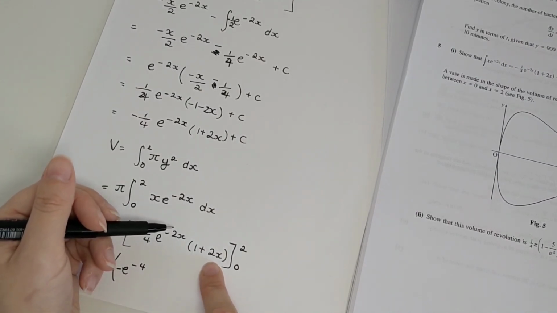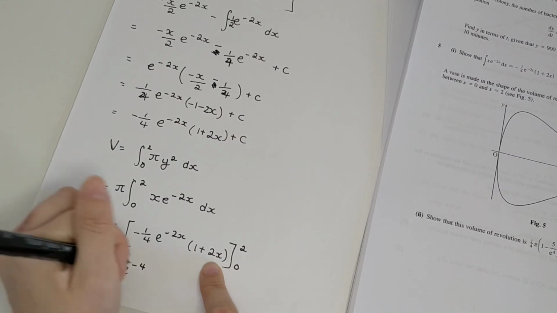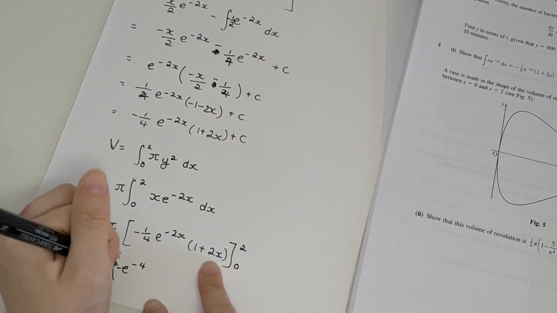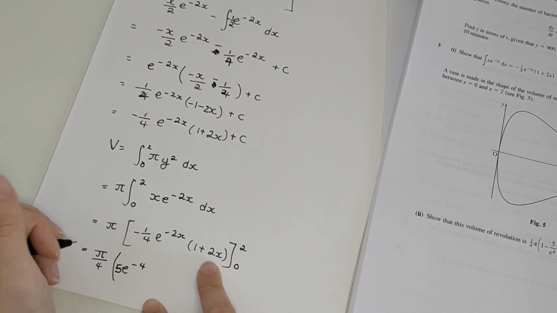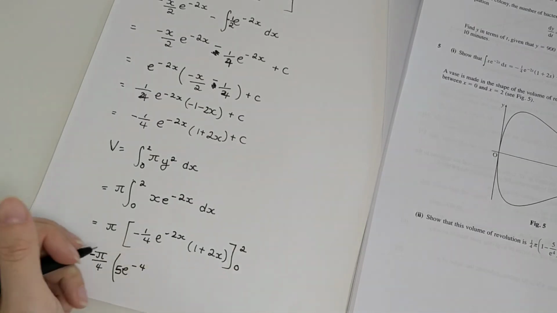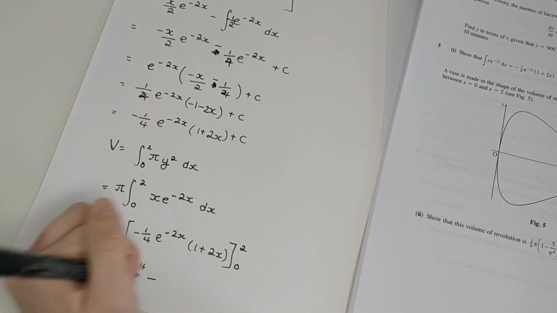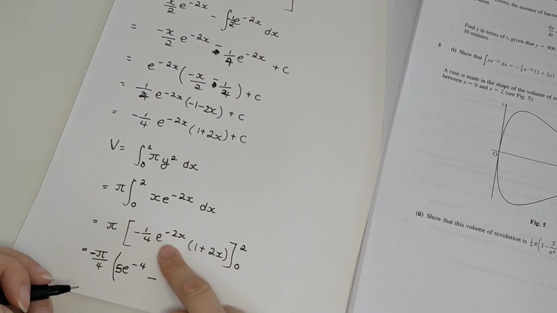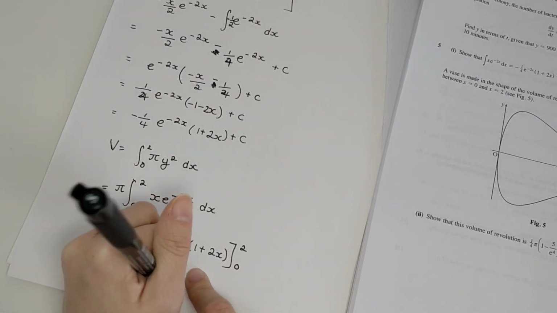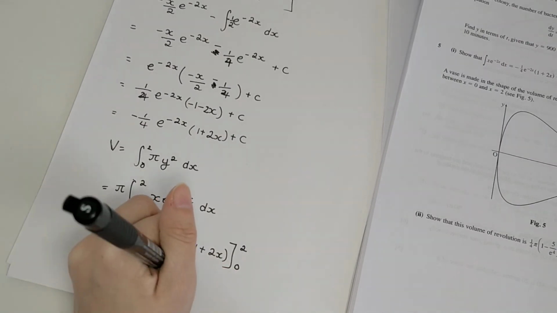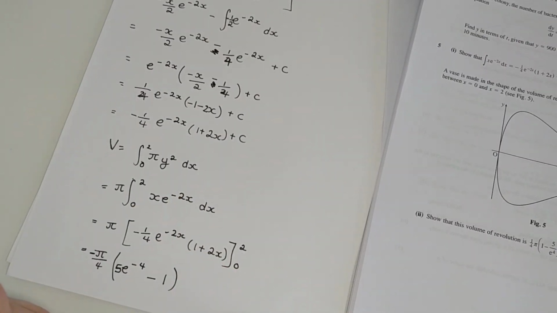Times 5. Can I put that here? Okay, you know what? I'm putting the minus outside. I don't care. Minus e to the 0 is 1. And that's 1. So that's that.